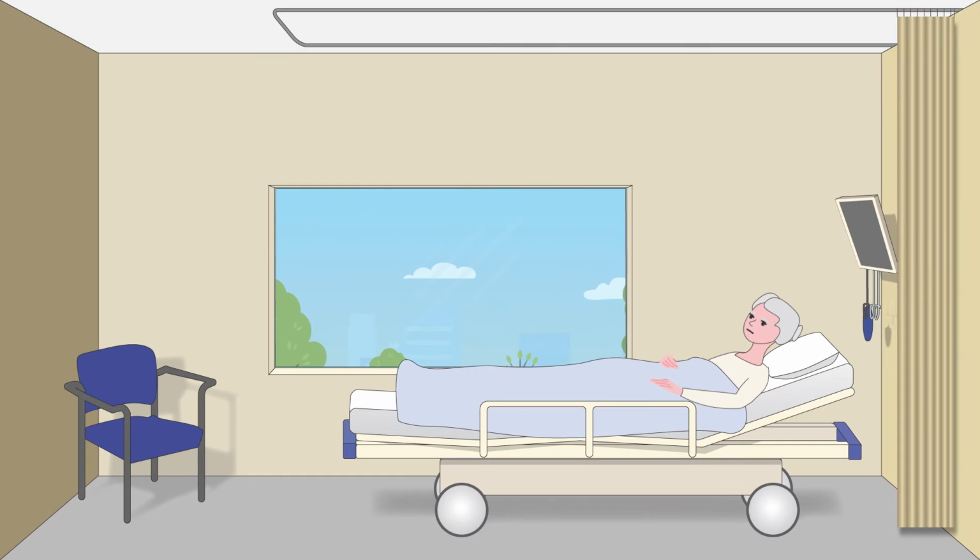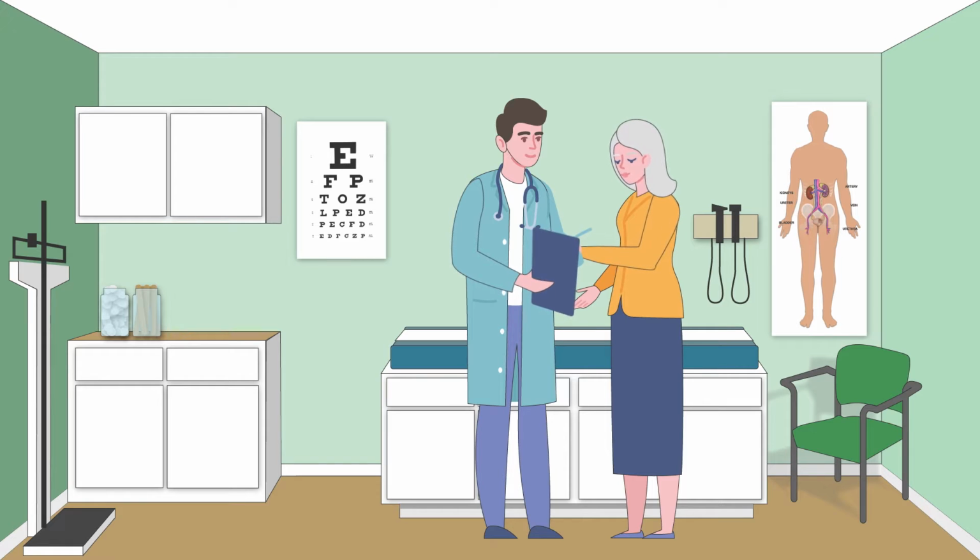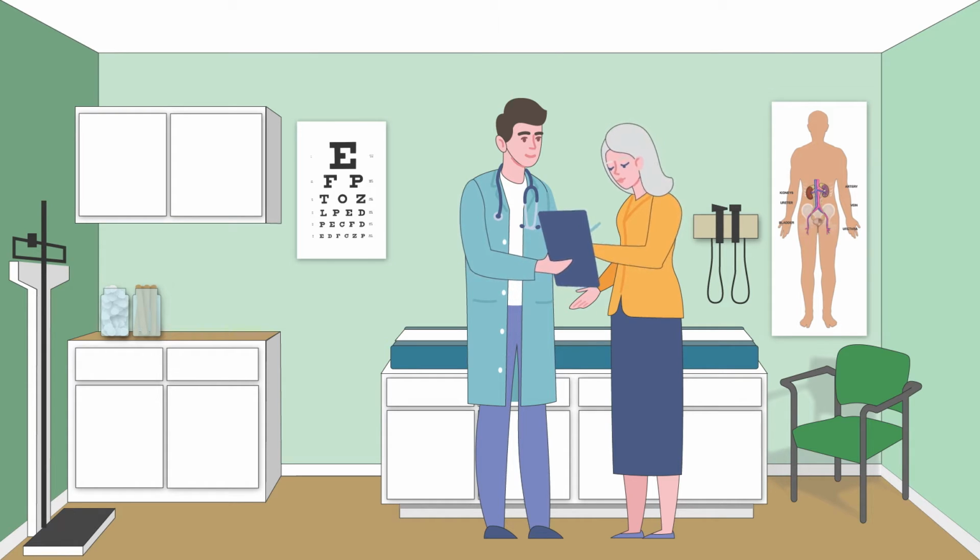Postoperative delirium, or POD, may occur in patients after surgery, and it becomes more common as patients get older. Symptoms can include inattention, memory issues, confusion, hallucinations, and sleep disturbance. Postoperative delirium may be reduced through early identification of high-risk patients.